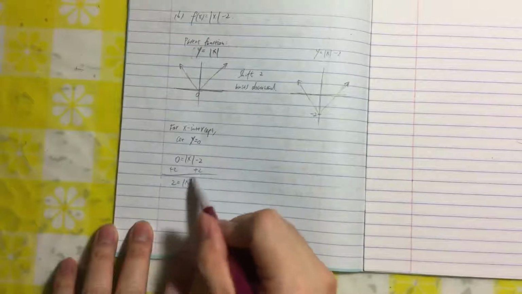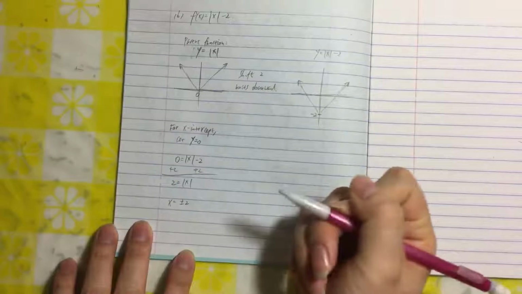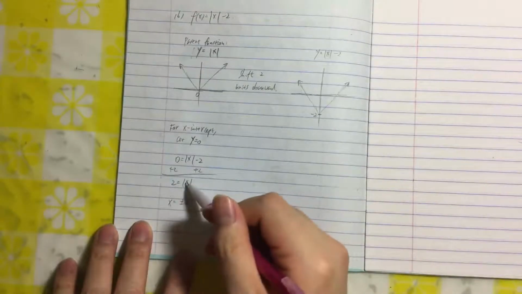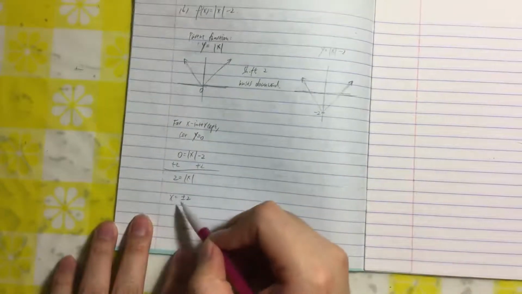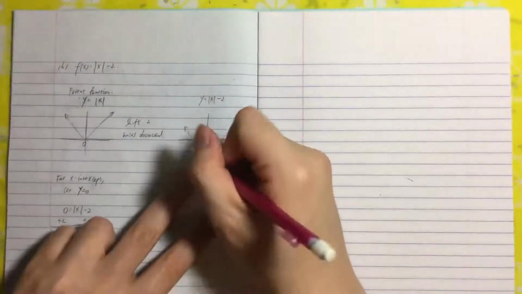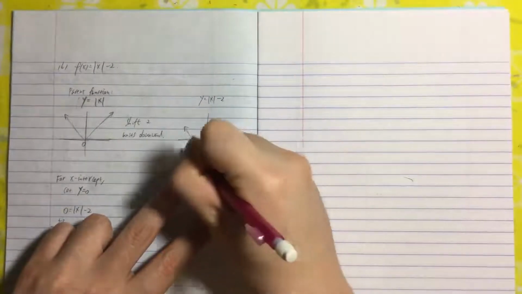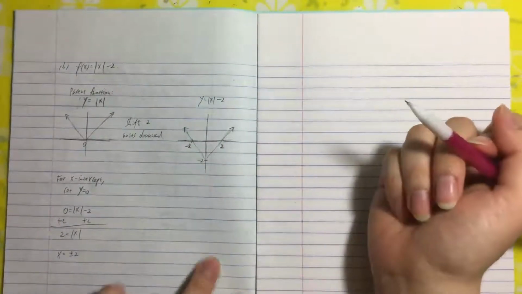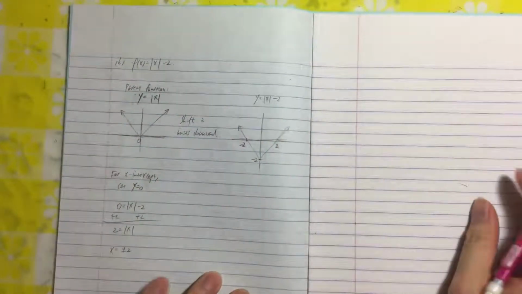If absolute value of x equals 2, that means inside, x could be either positive or negative 2. So the x-intercepts are positive 2 and negative 2. That's negative 2, that's positive 2. That's an x-intercept, that's a y-intercept. That's an answer to this question. That's a graph of this function. Next.